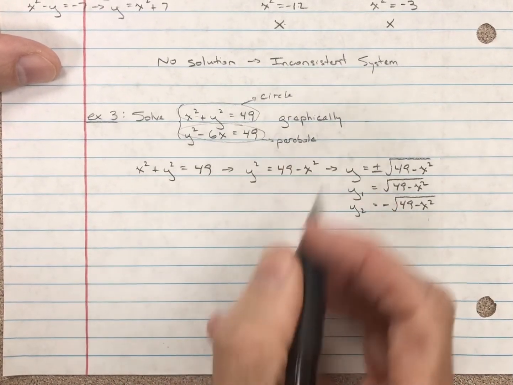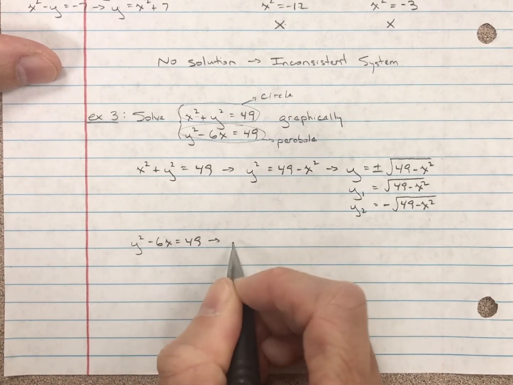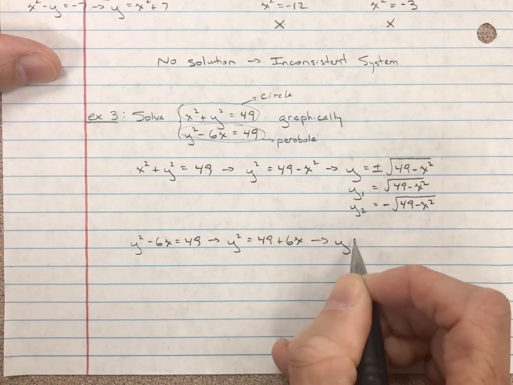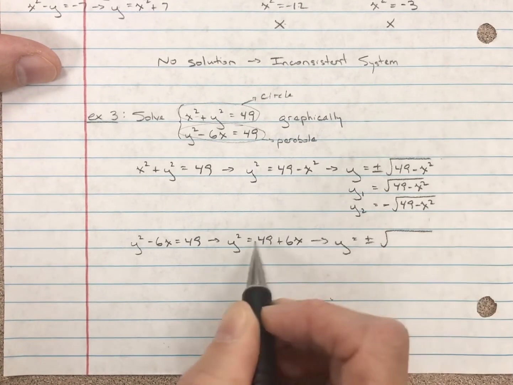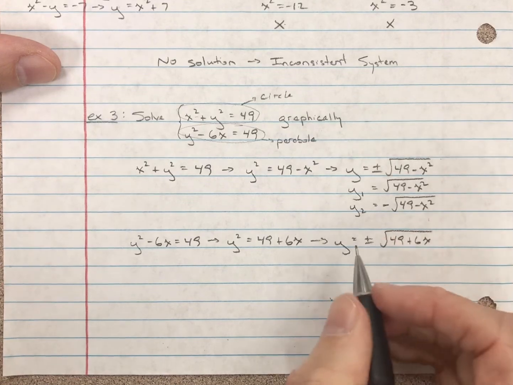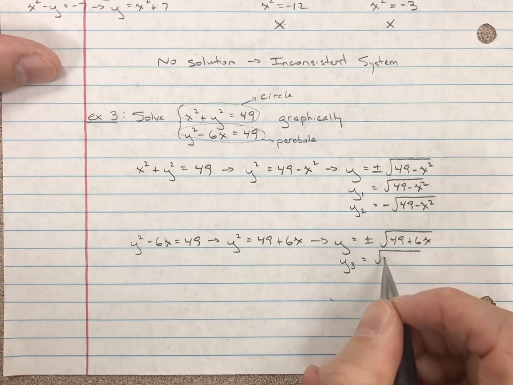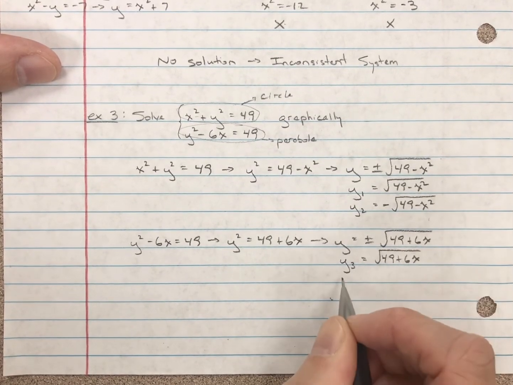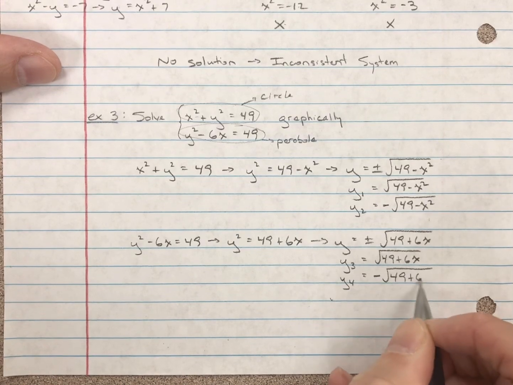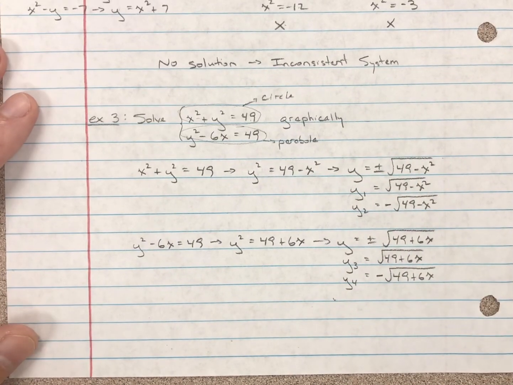Now let's do this second equation here. y squared minus 6x is also equal to 49. Okay, that means y squared is equal to 49 plus 6x. And we have y is equal to plus or minus, because we're square rooting both sides, the square root of 49 plus 6x. So we've already used y1 and y2, so we'll have y3 be the positive square root of 49 plus 6x, and we'll have y4 be the negative square root of 49 plus 6x. So we need to graph 4 equations in order to get all these to show up on our graph.